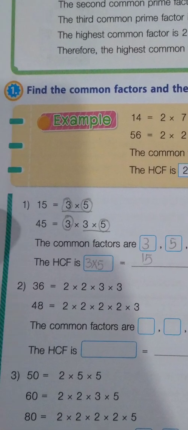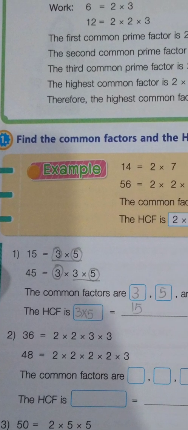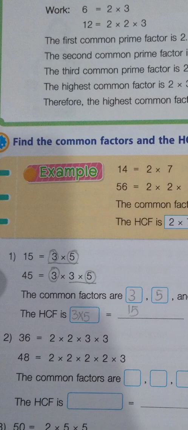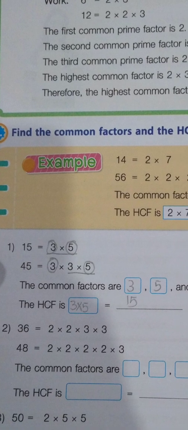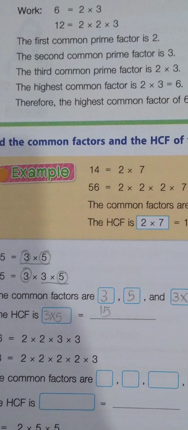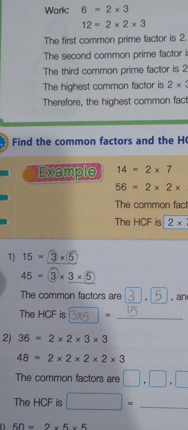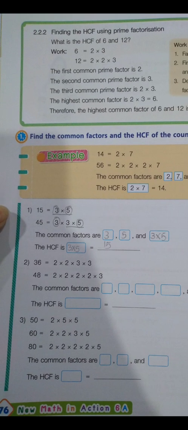Please answer your book. Here, I give you one more example, 15. What are the common factors and HCF of 15 and 45? 15 equals 3 times 5, and 45 equals 3 times 3 times 5. The common factors are 3, 5, and 3 times 5. The HCF is 3 times 5, which is equal to 15. Okay, understand?